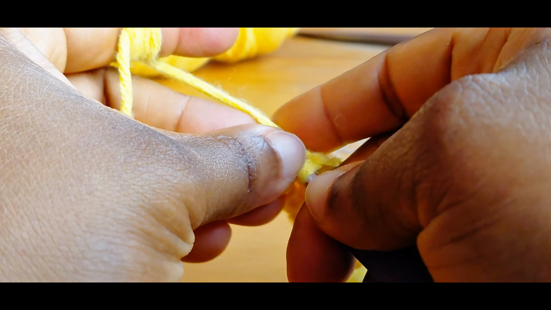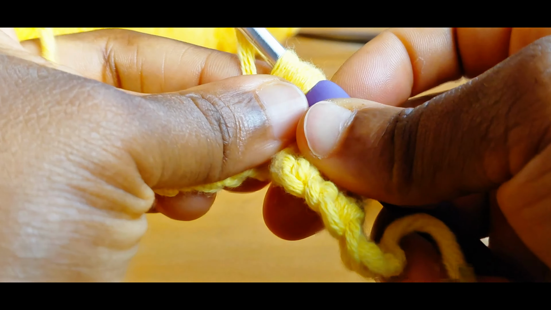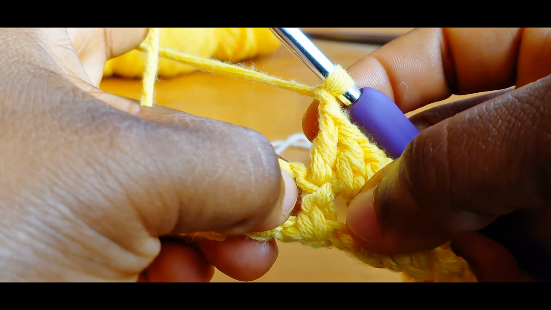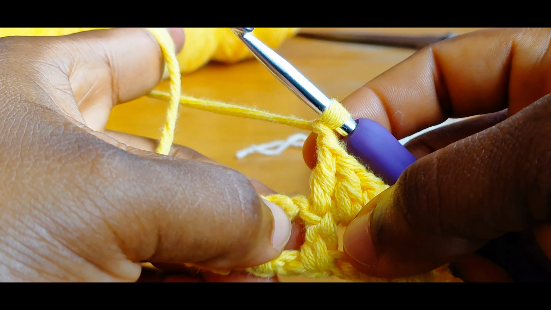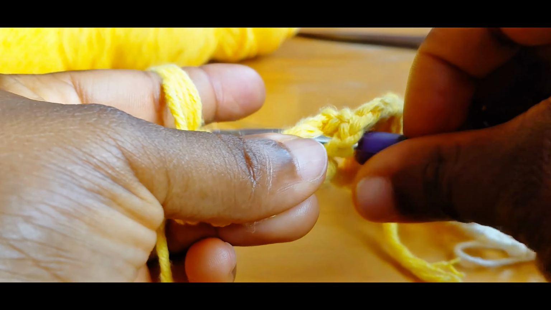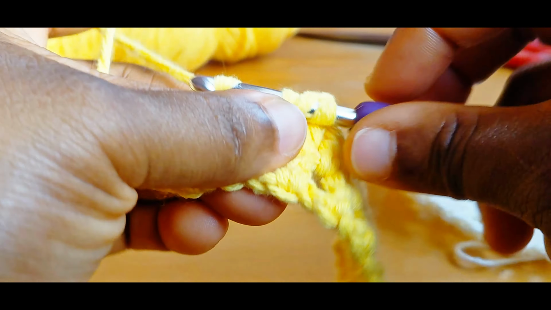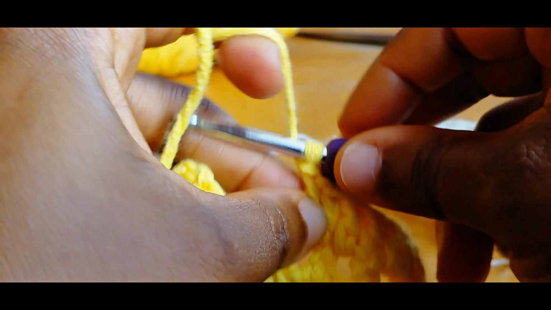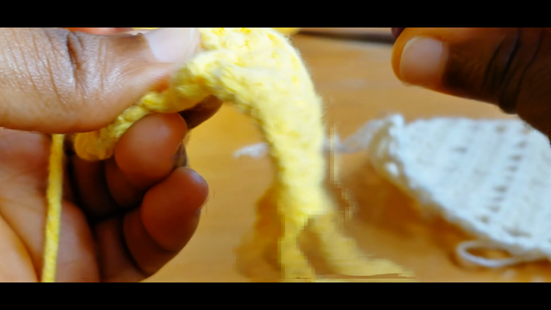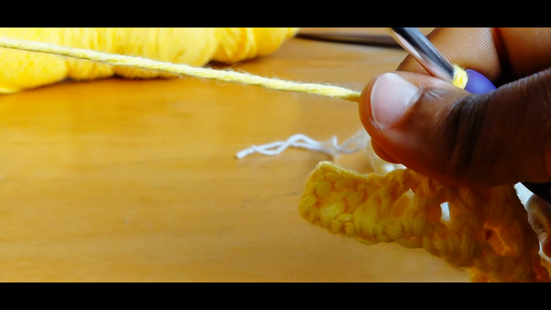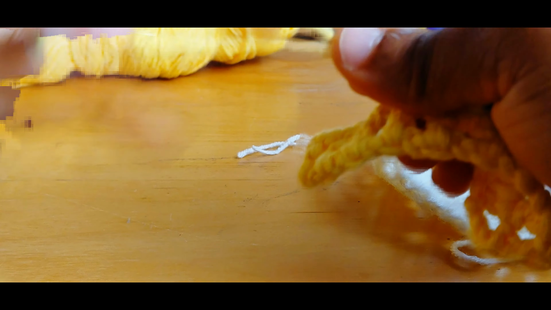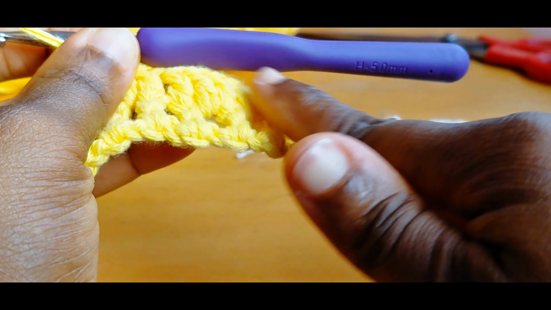The next double crochet stitch, you put a double crochet. You chain 1 and skip this chain 1 space. On top of the double crochet, put a double crochet. So the next double crochet stitch and the next chain 1 spaces, you put altogether 7 double crochets, as you have previously done on this other side.